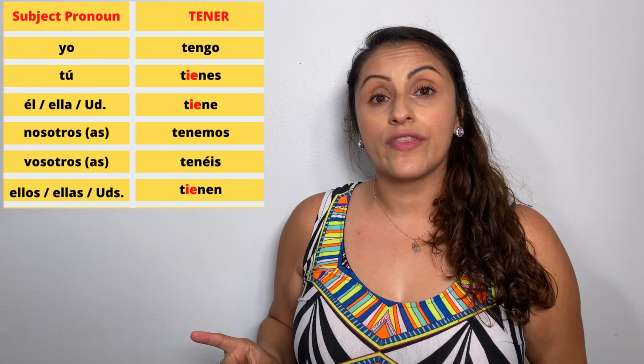Today's focus is on using tener to talk about the things that we have to do. So by the end of this lesson, you will be able to talk about the things you have to do and others have to do. Things such as, I have to do my homework, I have to clean the house, I have to write an email, I have to call somebody on the phone, and things like that.